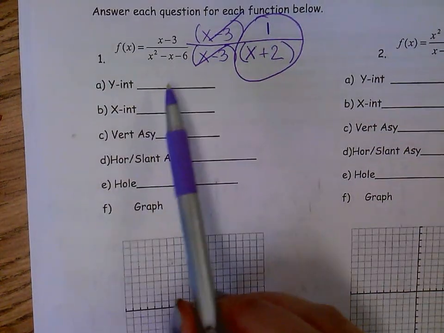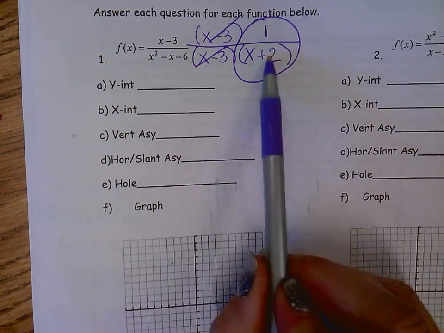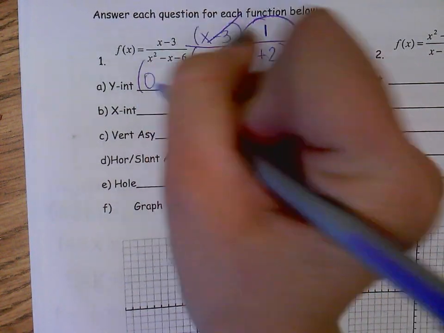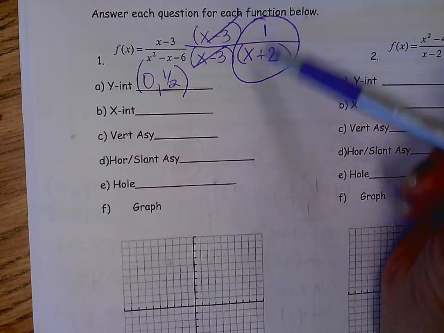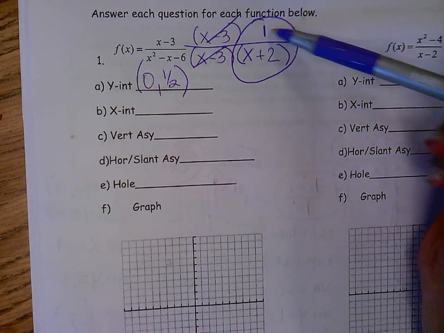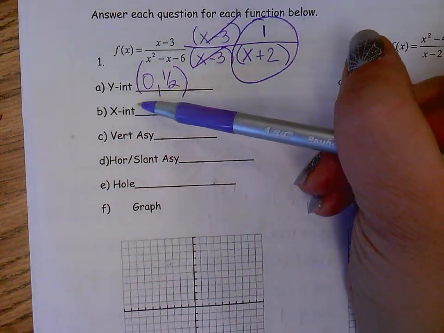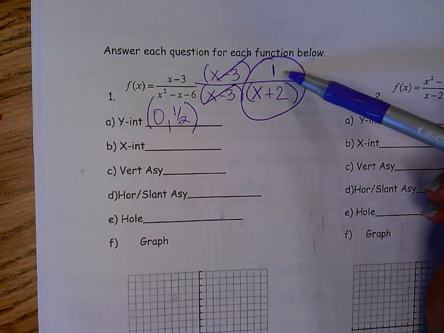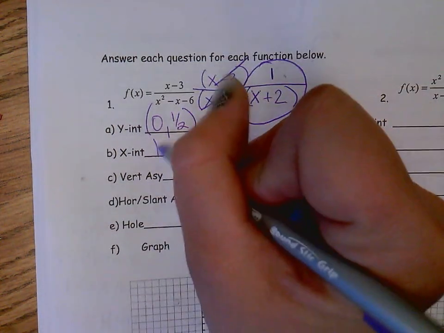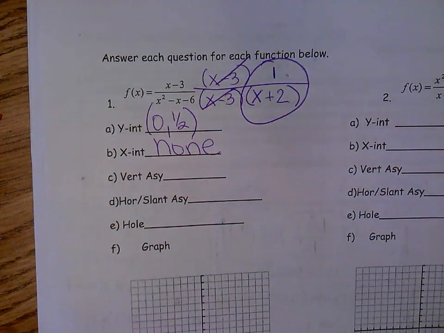I plug in 0 and I get 1/2. So 0, 1/2, right? I look at the entire function, plug in 0 for x, I'd get a 1 up top and a 2 on the bottom. X-intercept, I only look at the top. That's fixed at a 1. So the numerator can never be 0. So there will be no x-intercept.